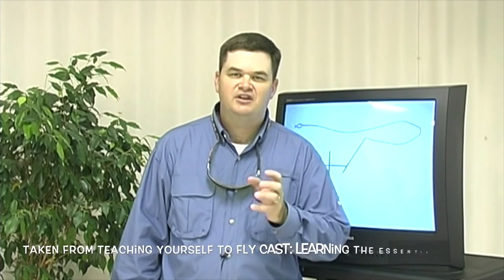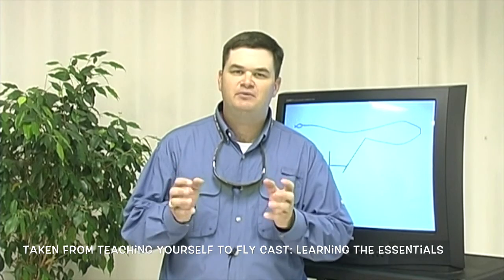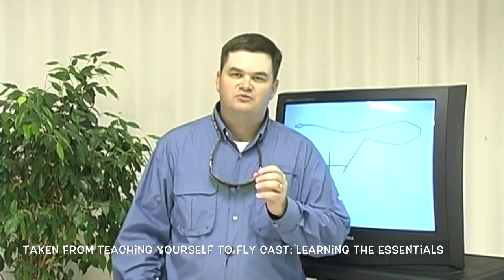By learning these loop configurations, you will be able to diagnose most of the casting problems that will arise. It is a must to be able to adjust your casting based on the shape of the loop. So study these loops until you can recognize each loop and know what has caused it.